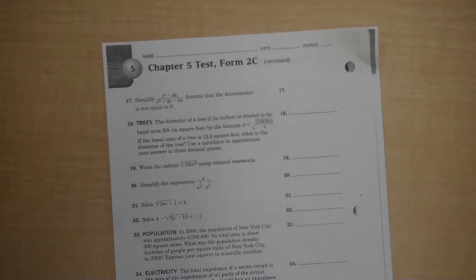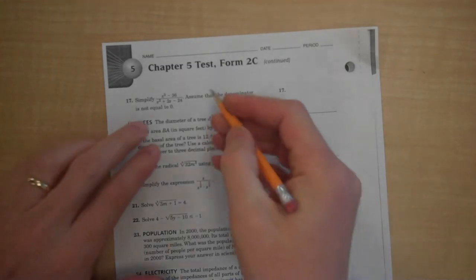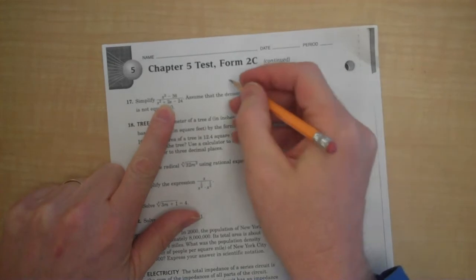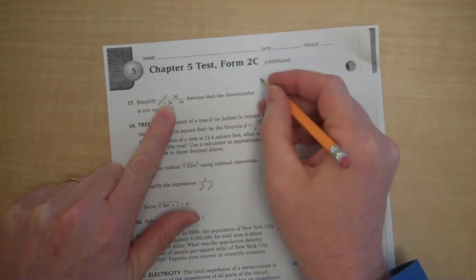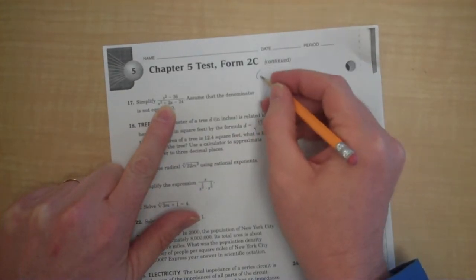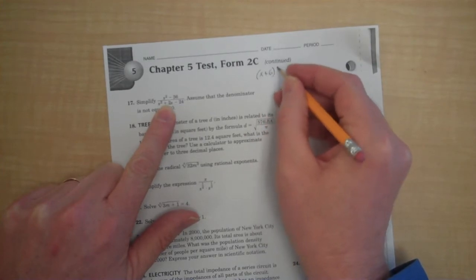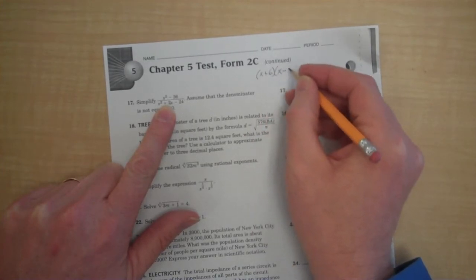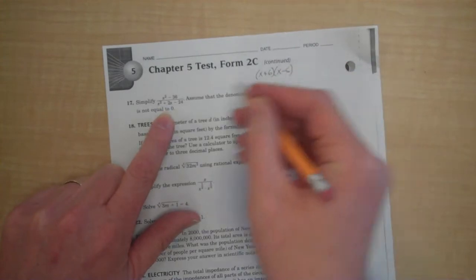Number 17. We are to simplify that rational expression there. Okay, x squared minus 36. I would like for you to recognize that as a difference of squares. x squared minus 36 is x plus 6 times x minus 6.